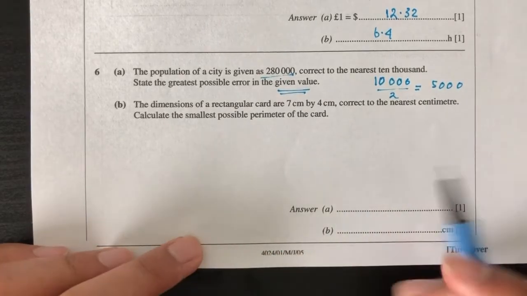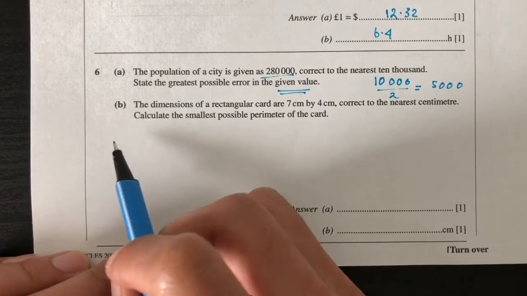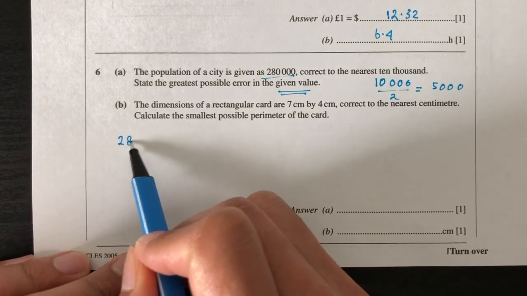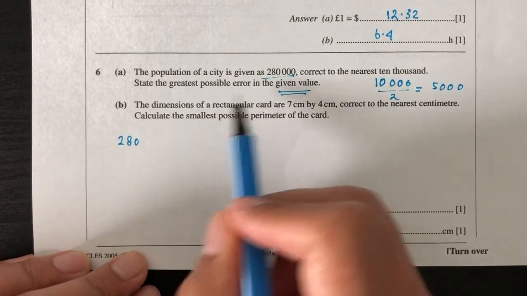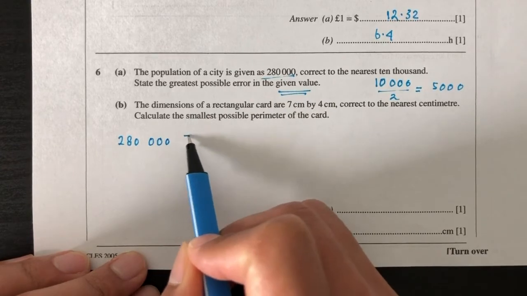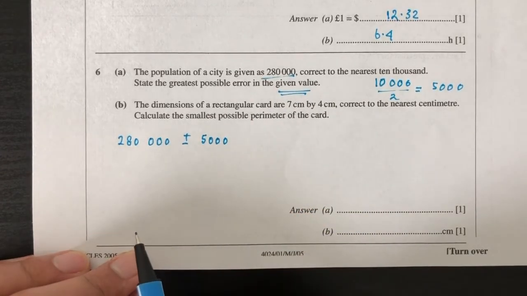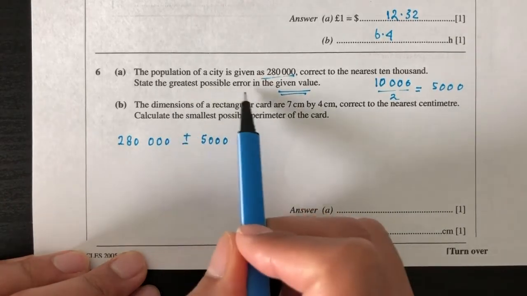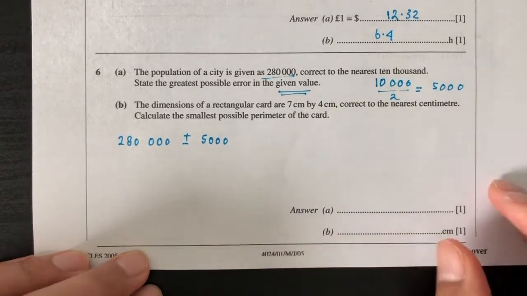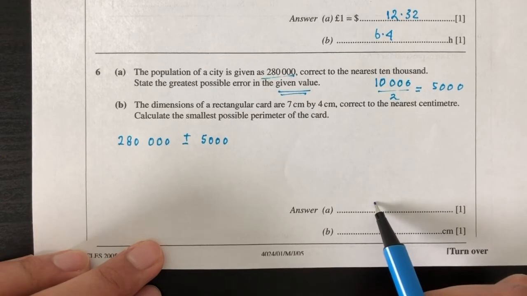So the error will be plus minus this. So you will usually do this to find the lower and upper bound, this plus minus 5,000. So the greatest possible error in this given value will be 5,000.